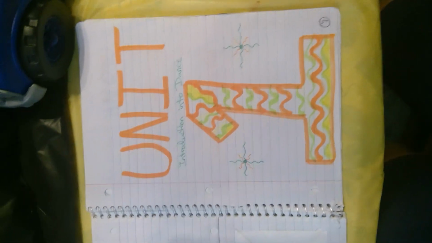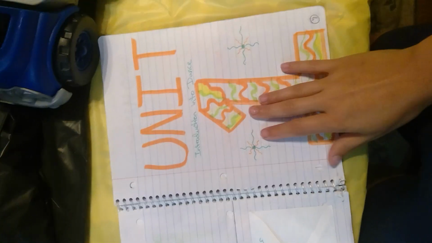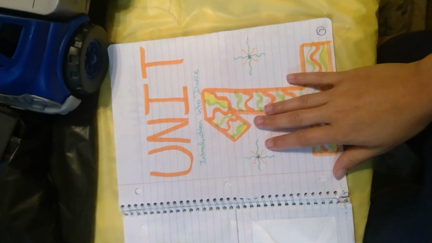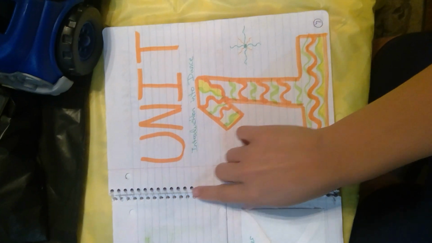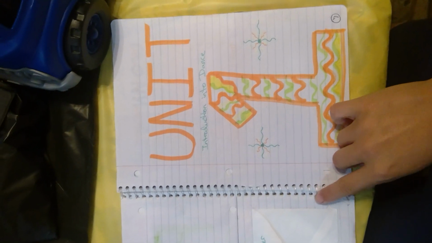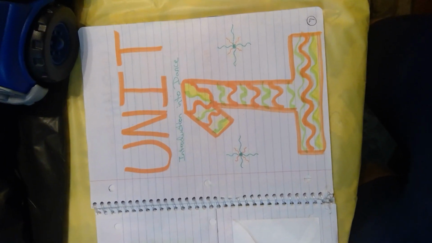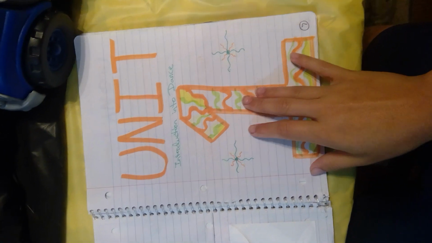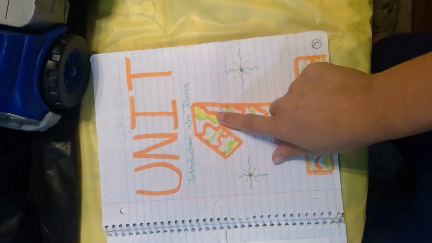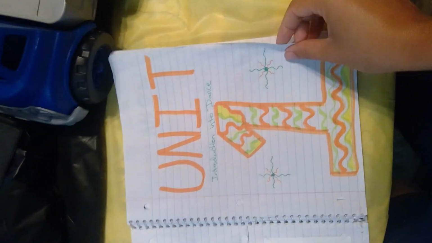Hello everybody, so we're going to get ready to start our Unit 1 Introduction to Dance. If you don't know where it goes, you have your pre-unit, turn your pre-unit, here was your pre-unit reflection, here's your pre-unit vocabulary, and voila, here's your Unit 1. Look at the spiral on the left hand side of the page, so it's originally where it's supposed to be. So you're going to write Unit 1 however you like, and Introduction to Dance.